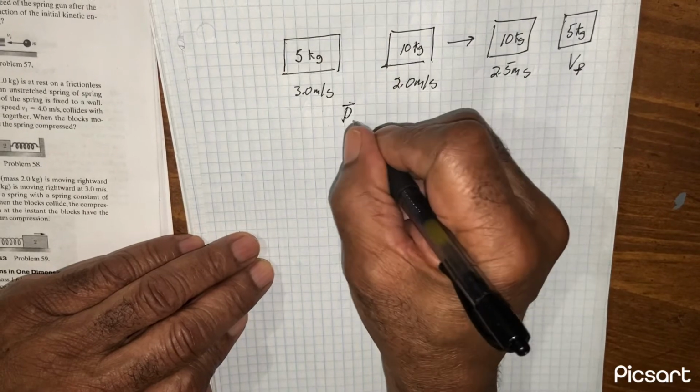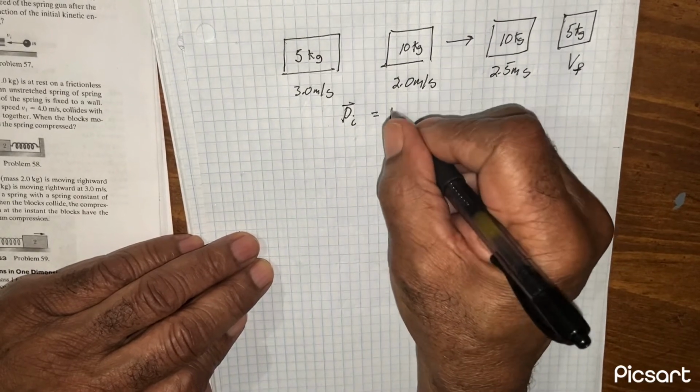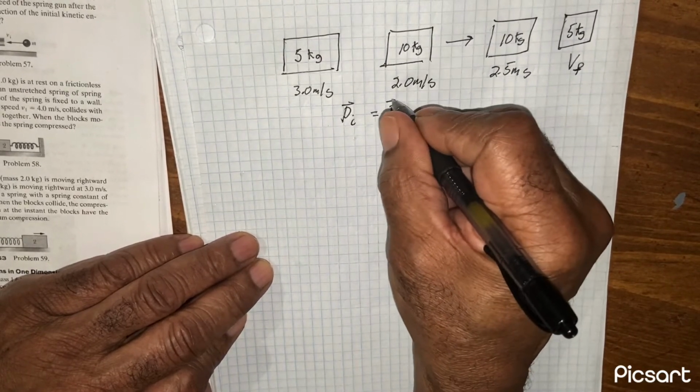P initial is equal to P final. Let's just clear our thoughts a little.